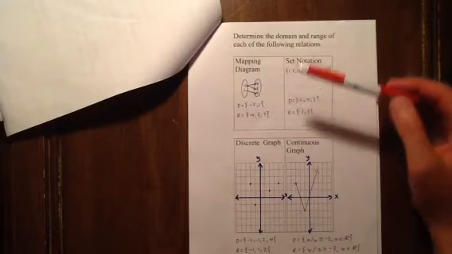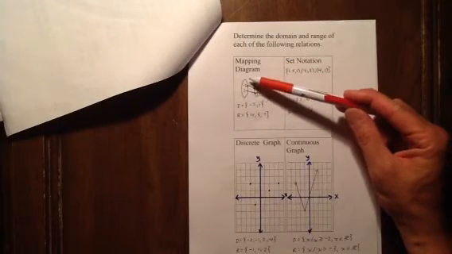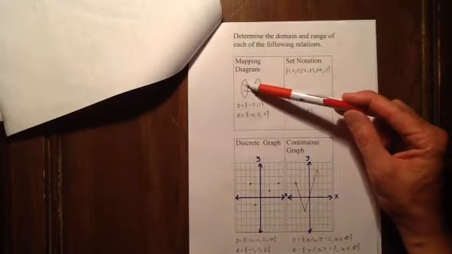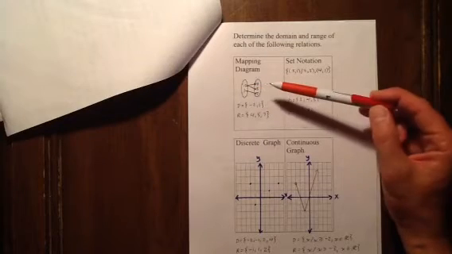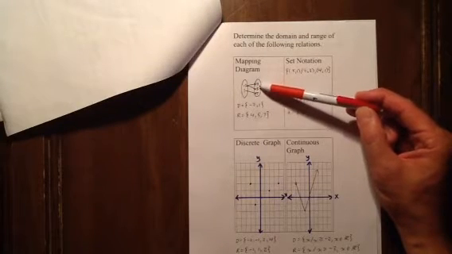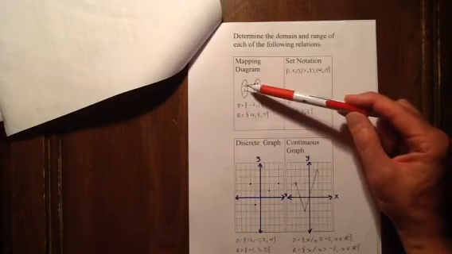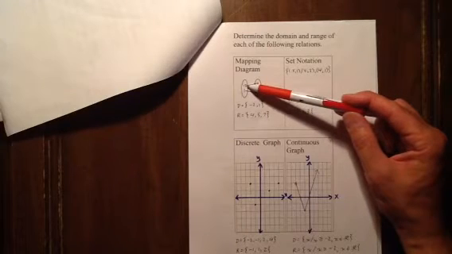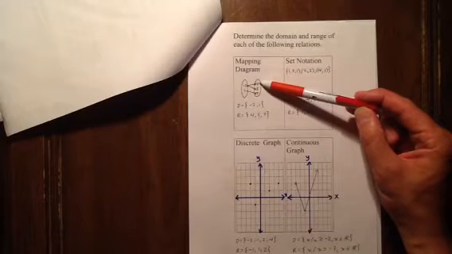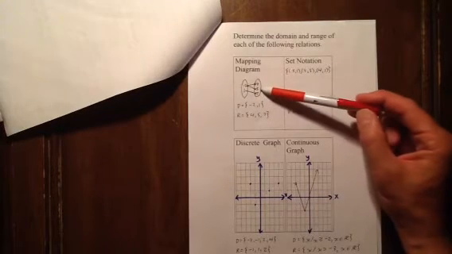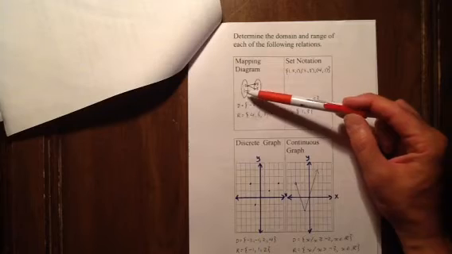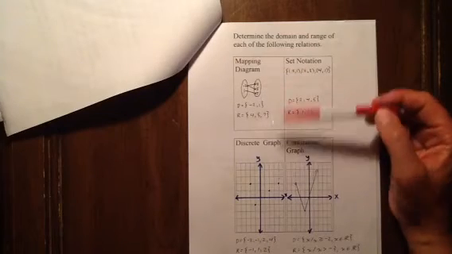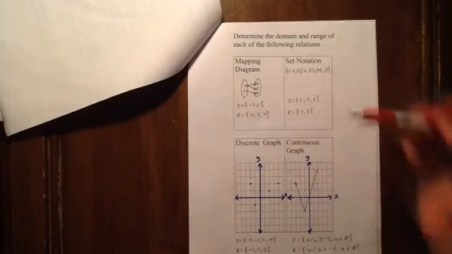The first one is given to us in the form of a mapping diagram, where the x's are listed as -2 and 1, and the y's are listed as 4, 5, and 7. Well, we see that the possible ordered pairs are (-2, 4), as well as (-2, 5), and (1, 7), because that's how they're indicated with the arrows.